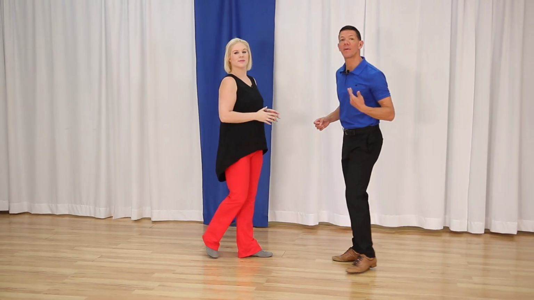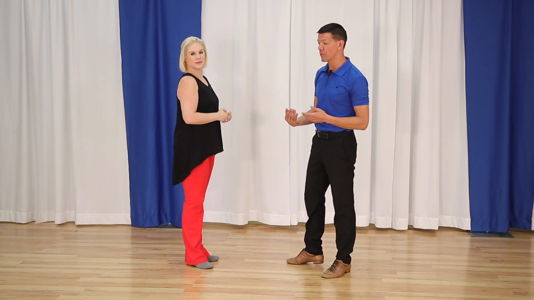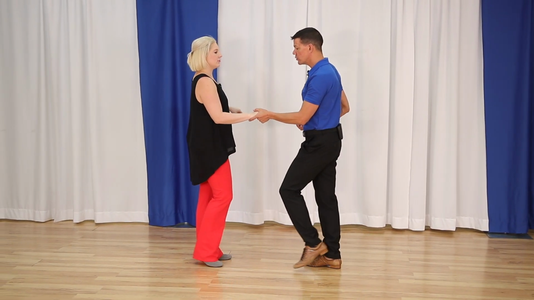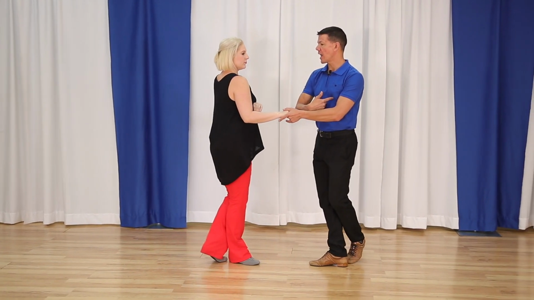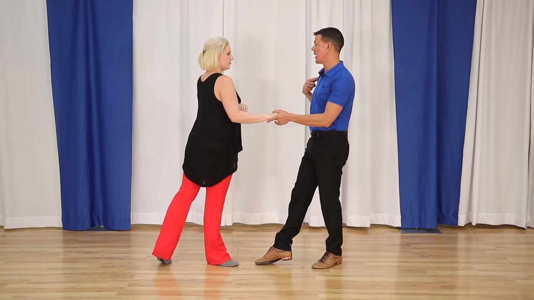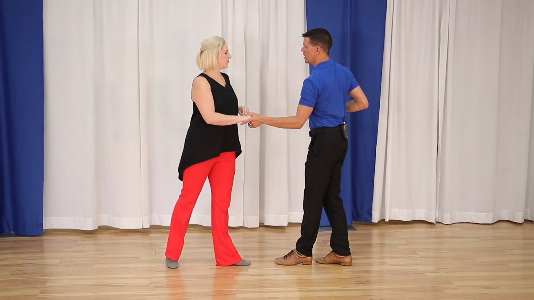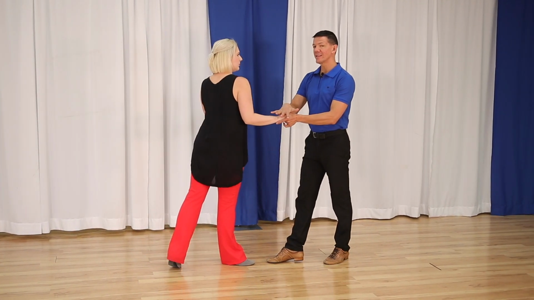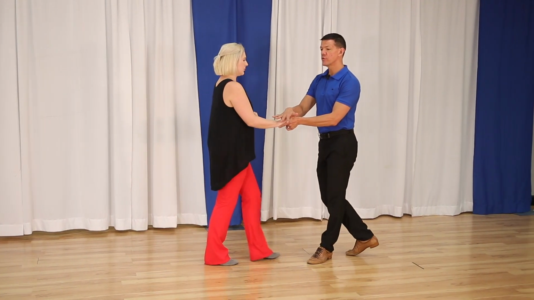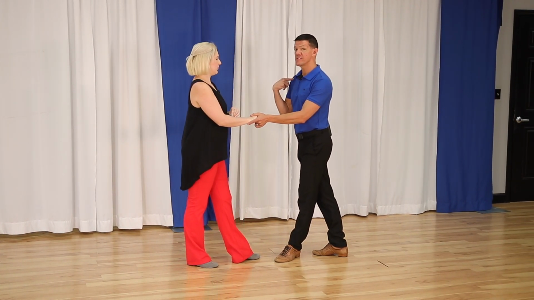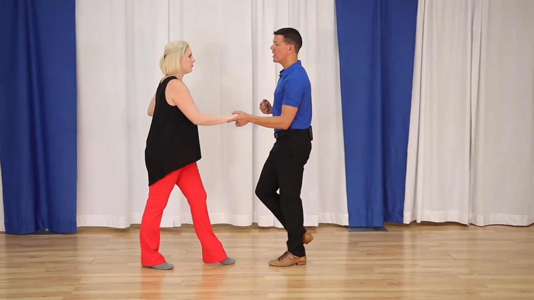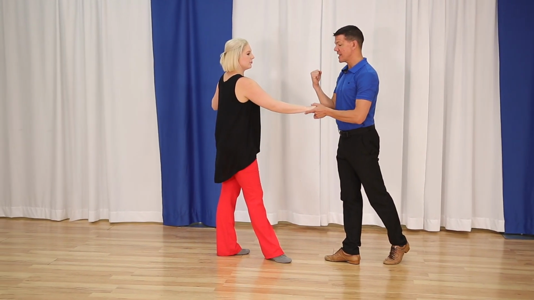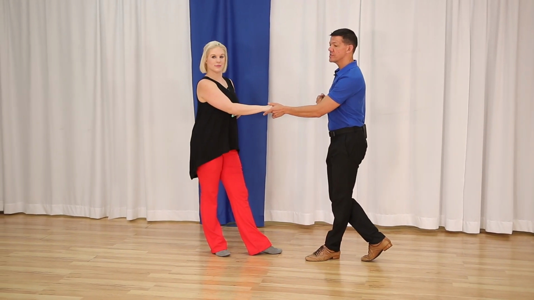So to lead these from a basic forward and back break or forward and back cha-cha, we go 2, 3. As I shift this side of my back, 4 and 1. I shift this side back, 2 and 3, 4 and 1. I leave this hand here to stop her for 2, 3. Now I shift this side forward, 4 and 1, 2 and 3, 4 and 1. I stay as a base, she rocks away. So that's our 3 cha-chas.